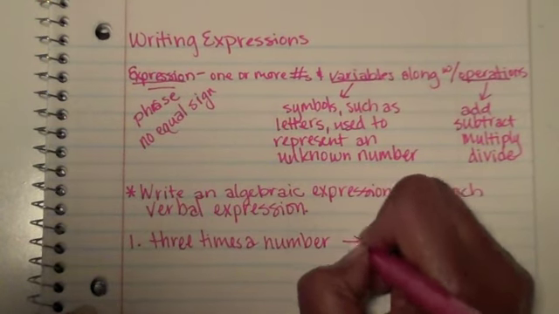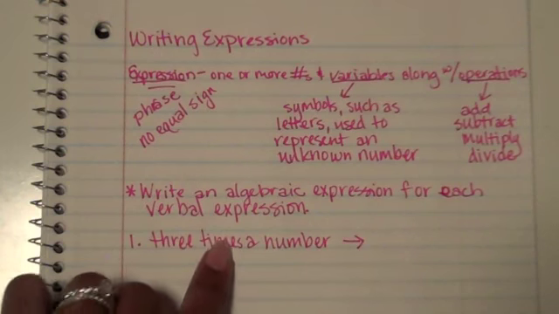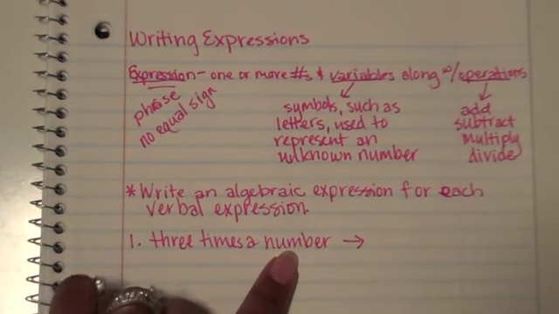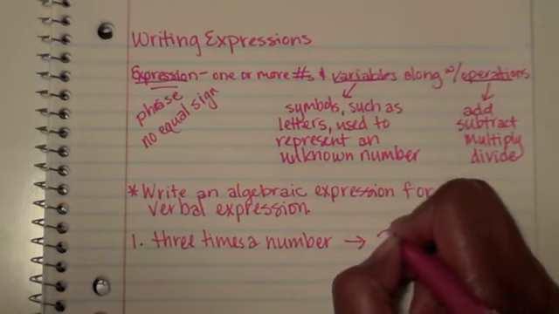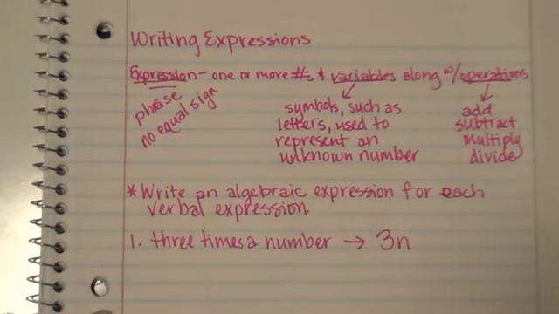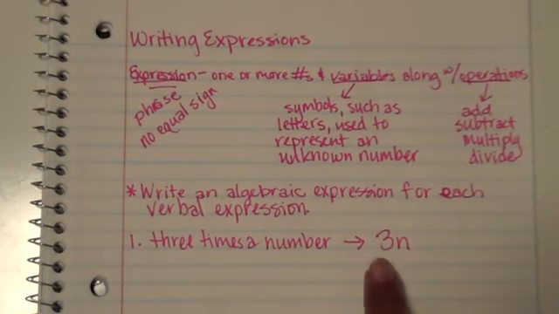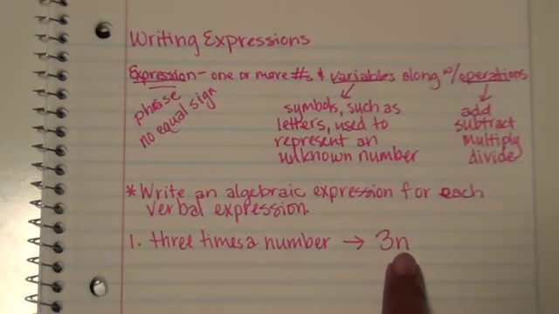Okay. So what does that mean? That means we're doing 3 times or multiplying by a number. So that should just be 3n. Now remember, with algebraic expressions, when there's no symbol between a number and the variable, or you might remember this is a coefficient, that means multiply. So that's 3 times the number.